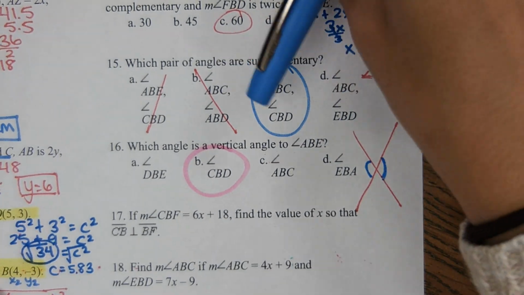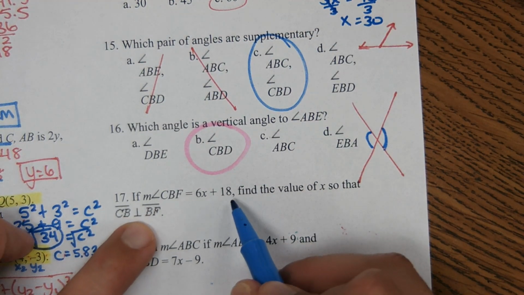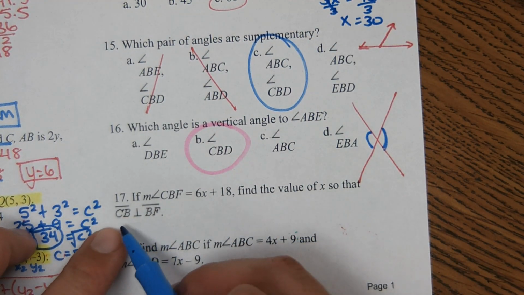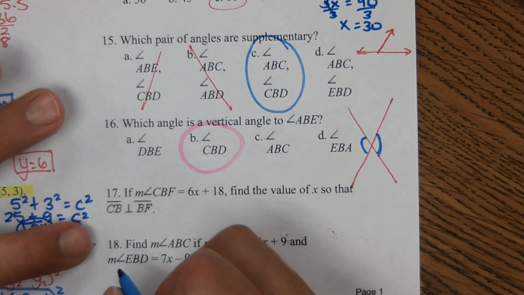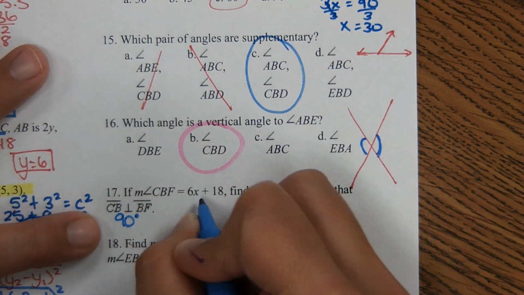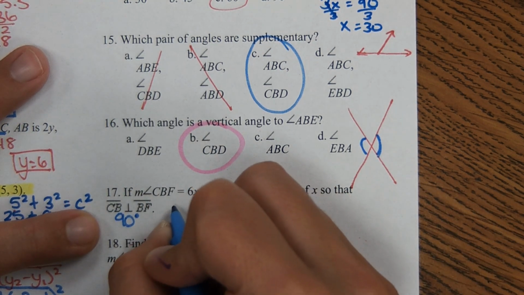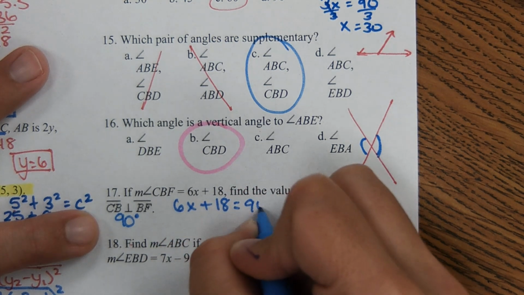Then the next one, if measure of angle CBF is 6x plus 18, find the value of x so that CB is perpendicular to BF. If CB is perpendicular to BF, that means that this angle would equal 90 degrees. So we're going to just set this equal to 90 and then solve for x. 6x plus 18 equals 90.